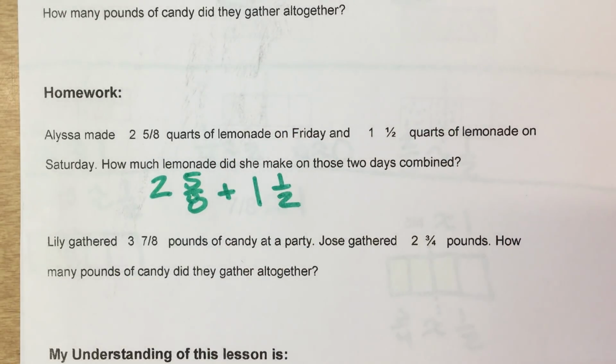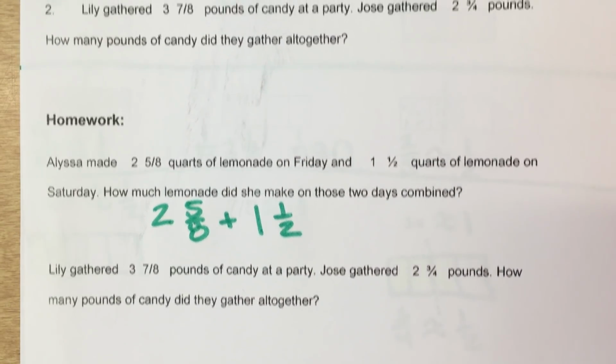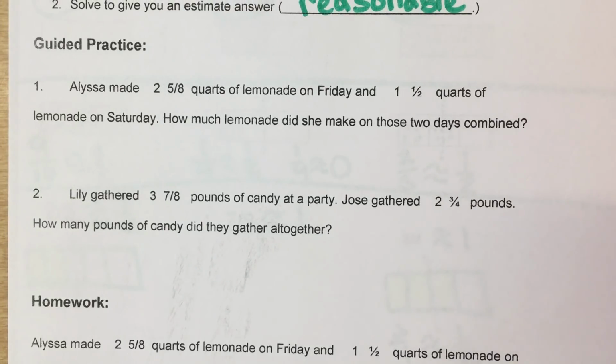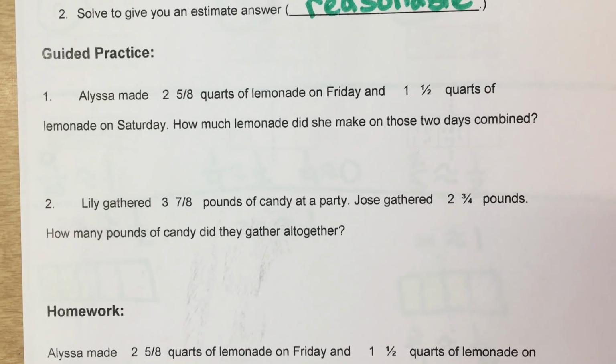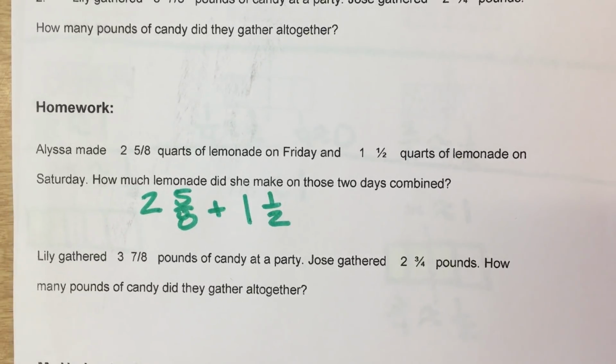So, oh, I skipped to your homework. I'm already helping you in your homework. I'm going to actually skip right back up. Sorry. Alyssa made 2 5/8. Ooh, I really helped you out because they're the exact same problem. So we'll just go right back to that one then.